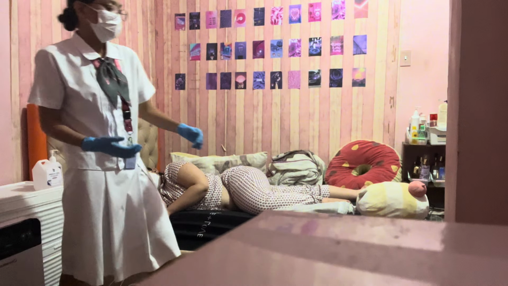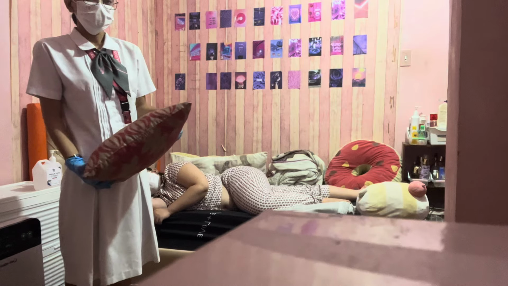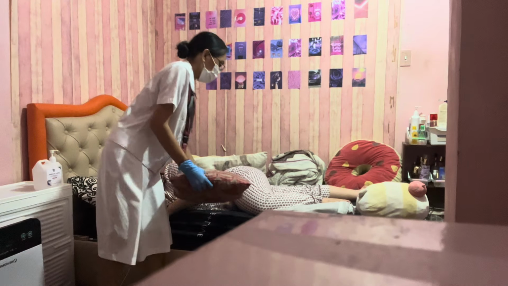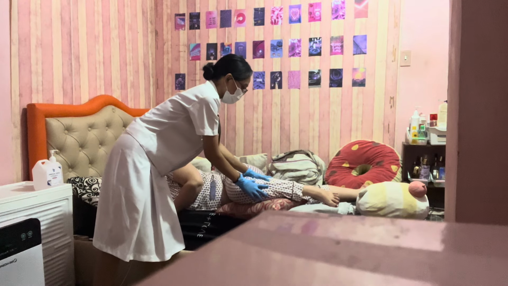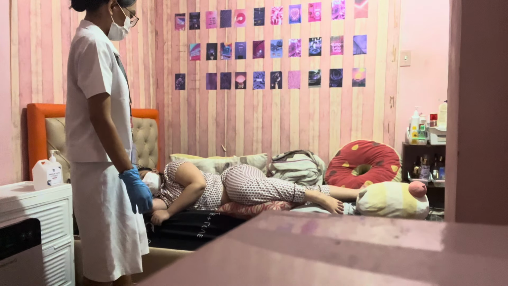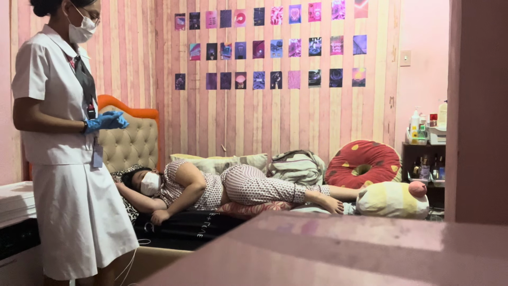Next is put a pillow under the patient's leg and flex it slightly forward. Next is put hand rolls onto the patient's hands.